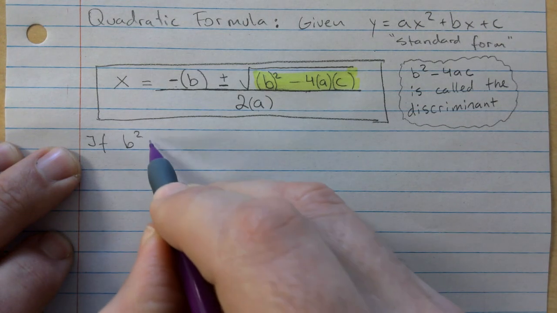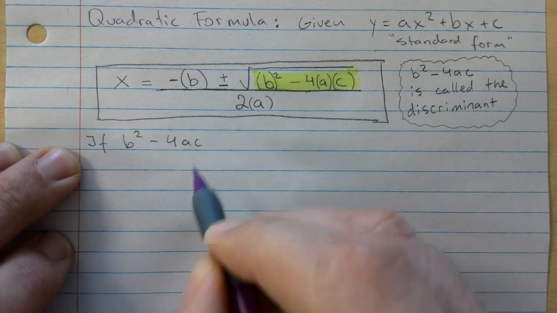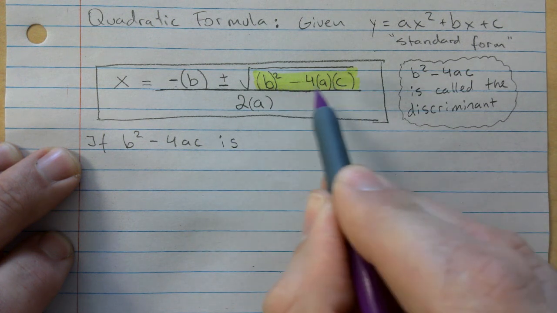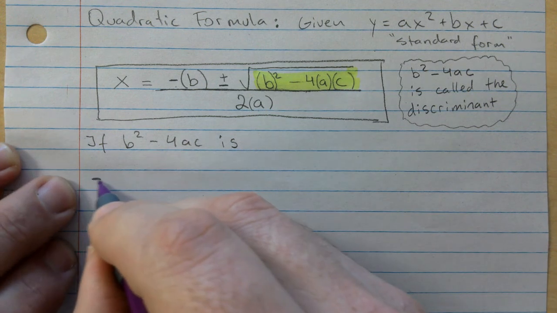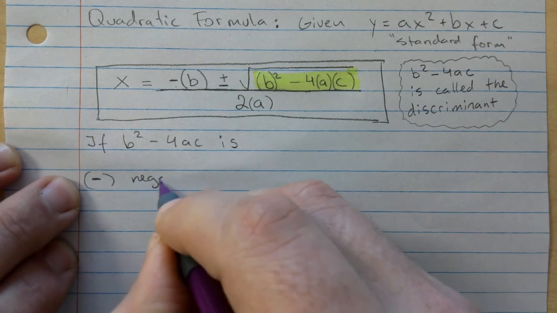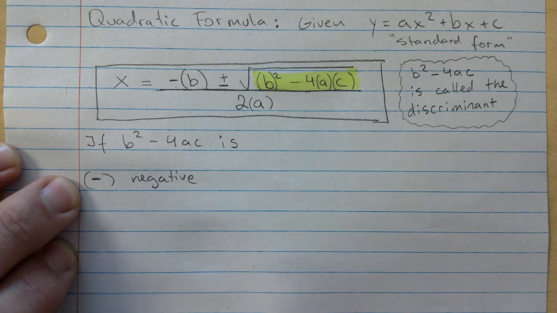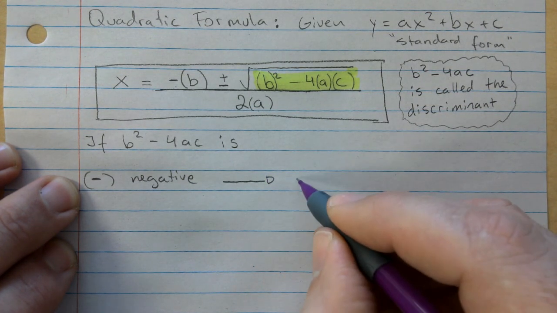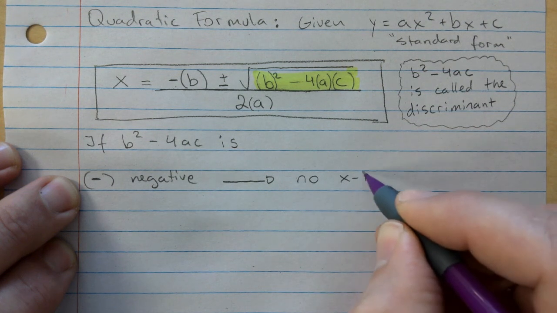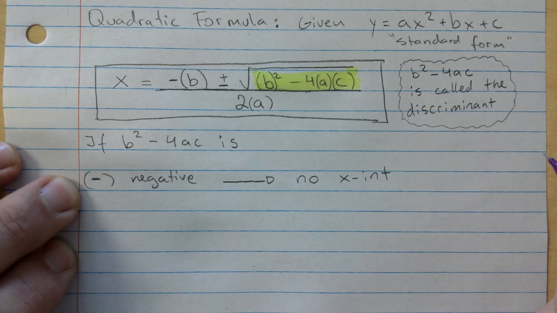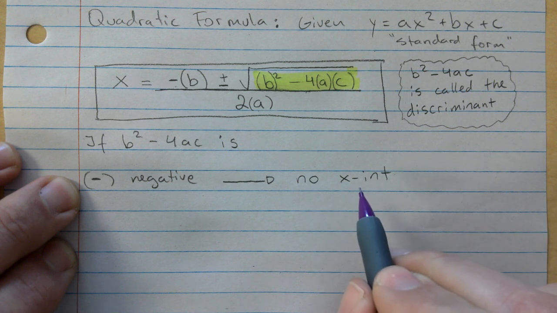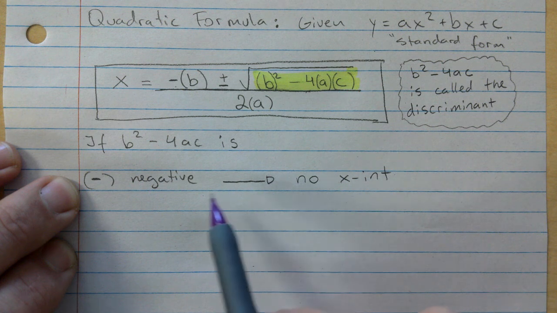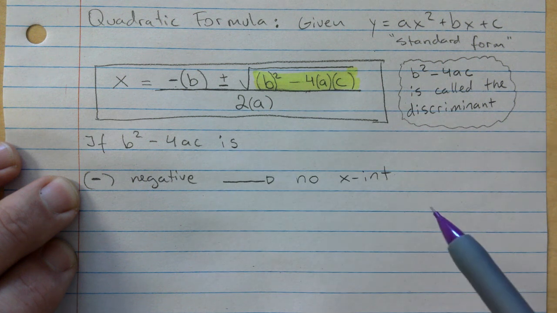If b squared minus 4ac, so if you just do that inside part there and you realize that it is negative, right? That means that you'll have no x-intercepts. You can't take the root of a negative, right? So that's another way of saying it.